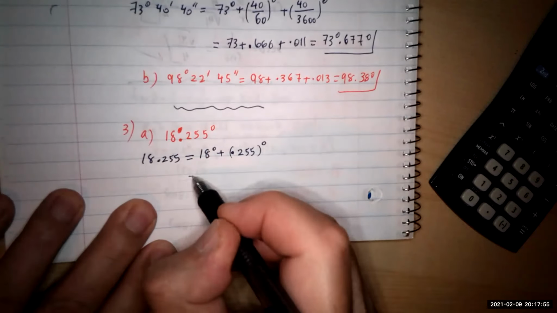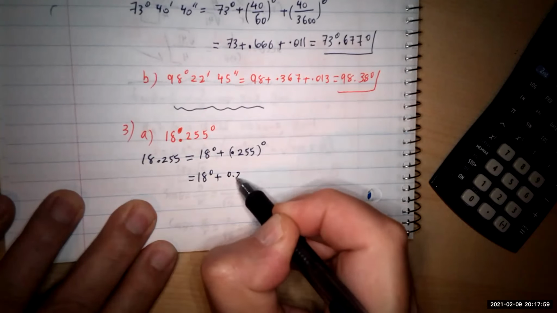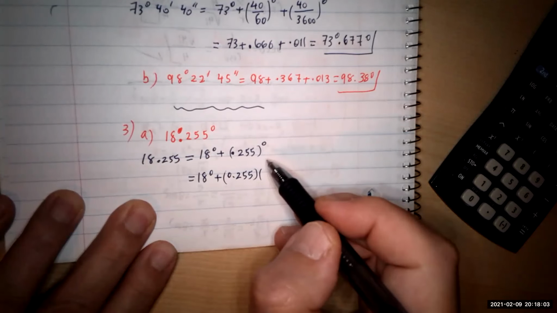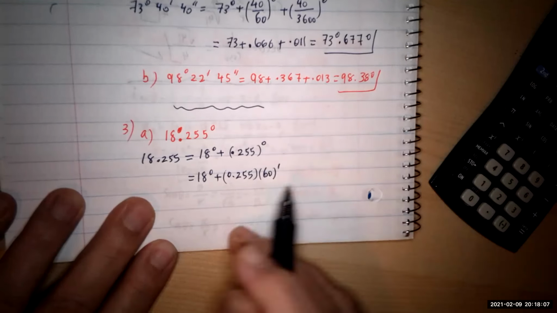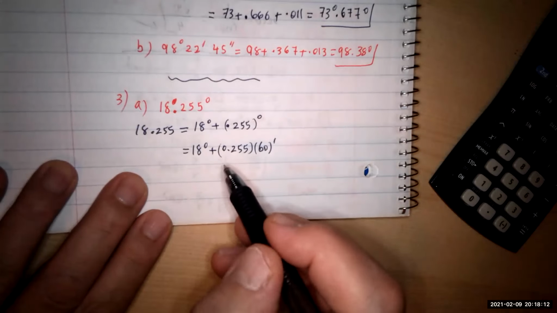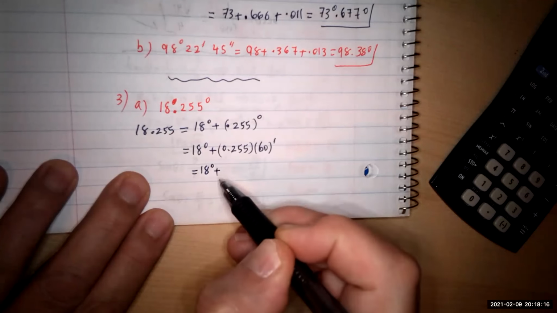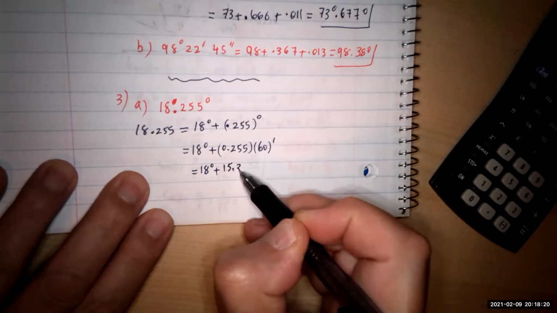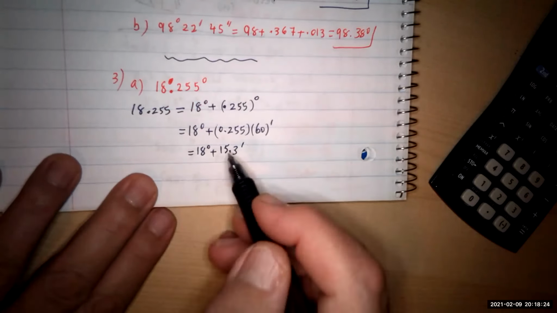Then we have 18 degrees plus 0.255 times 60, because we change it to minutes. If you do this, that gives you 18 degrees plus 15.3 minutes. So we pull out the 15.